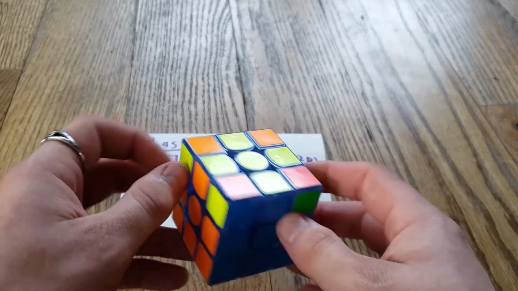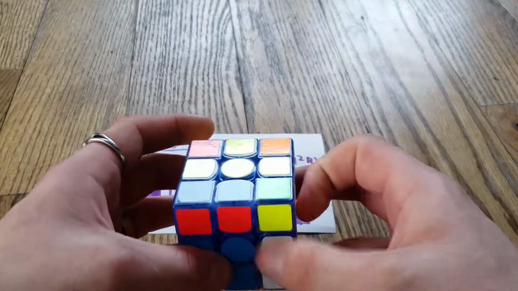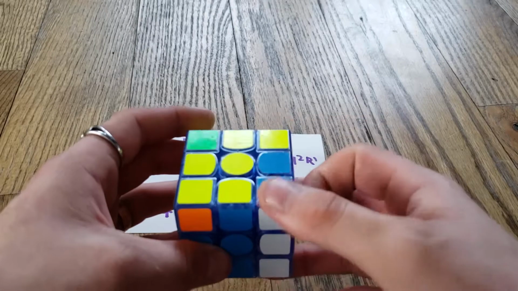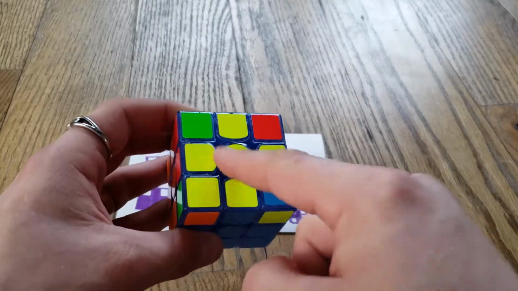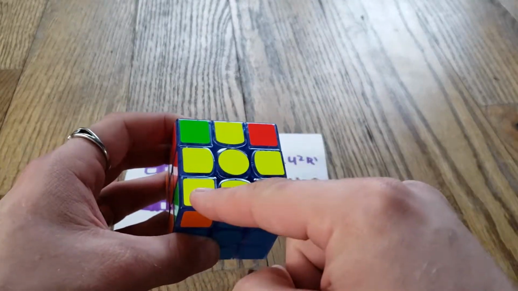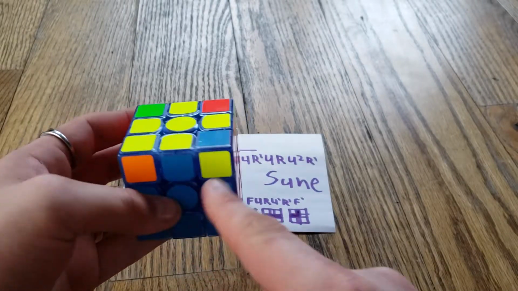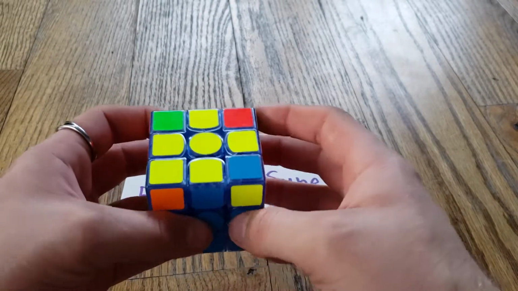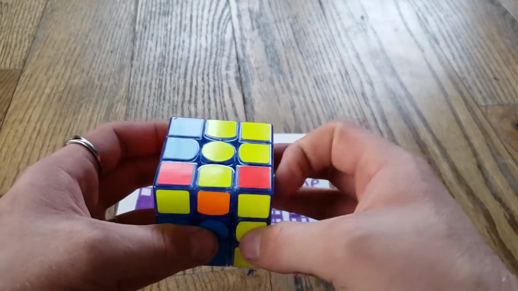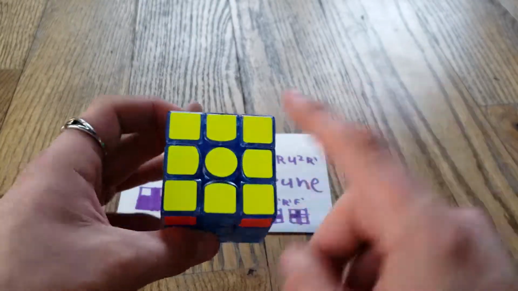And so this is another case. Just keep doing Sune. And see, now we're back to that Sune case where you have the one dot in the front left and the yellow is facing you. Just do Sune again, and it solves the top.